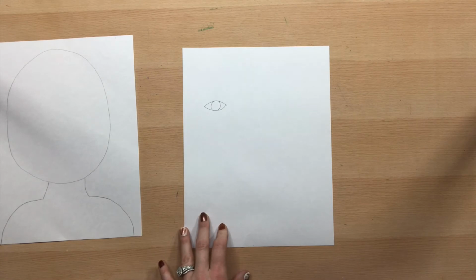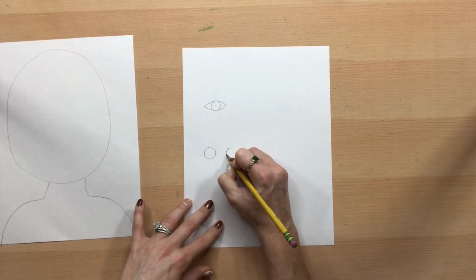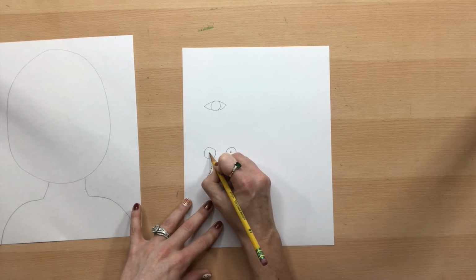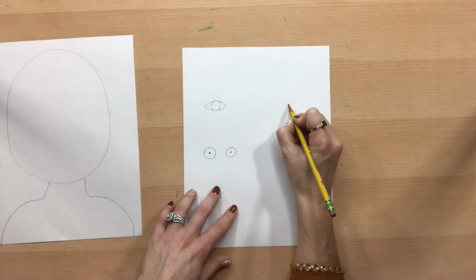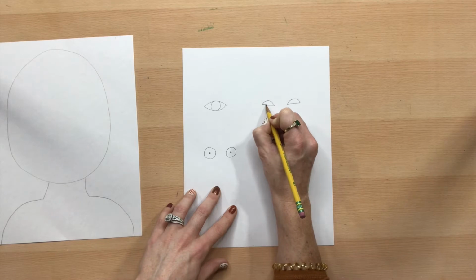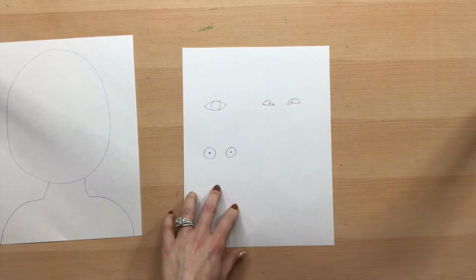I like looking at different examples or pictures. You could just do the basic circles like that with dots in the middle, right? You could do eyes that are more like this, right?